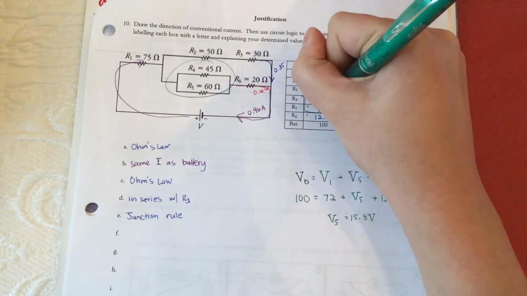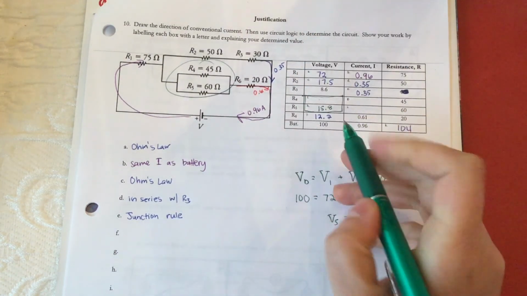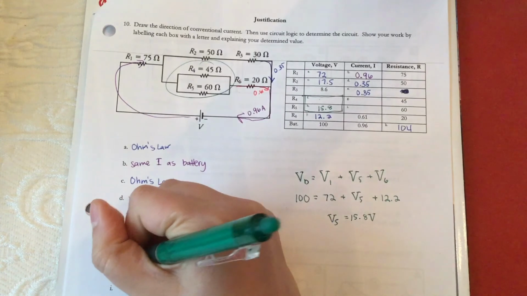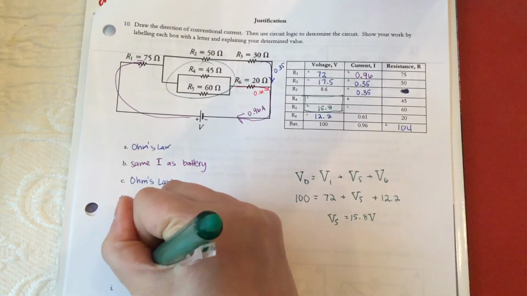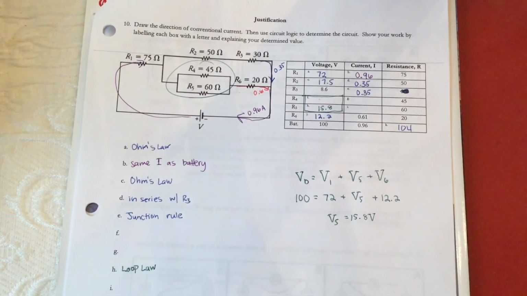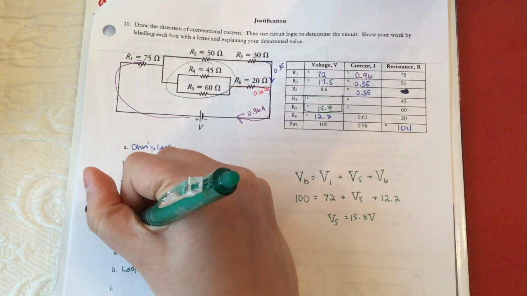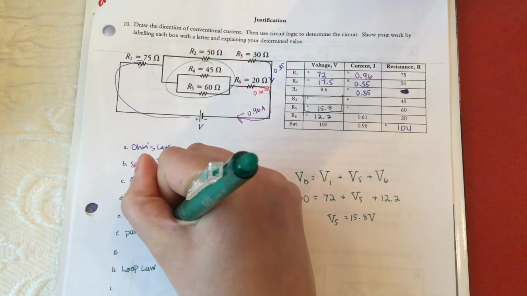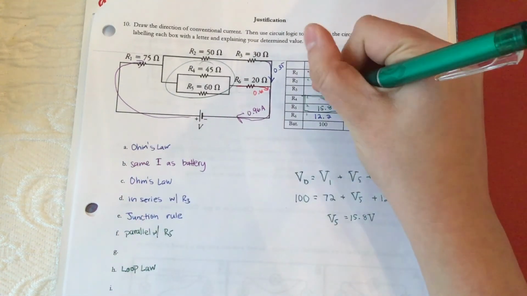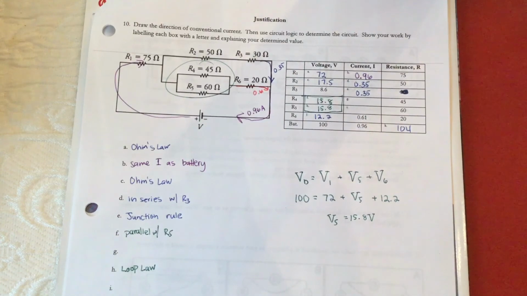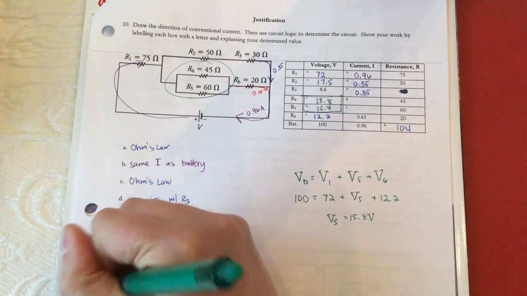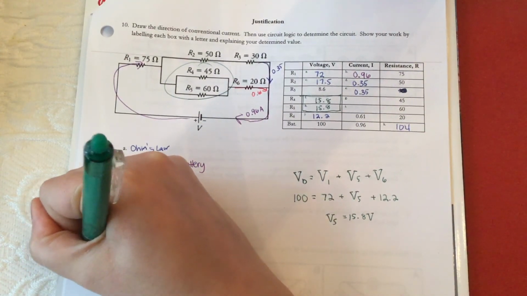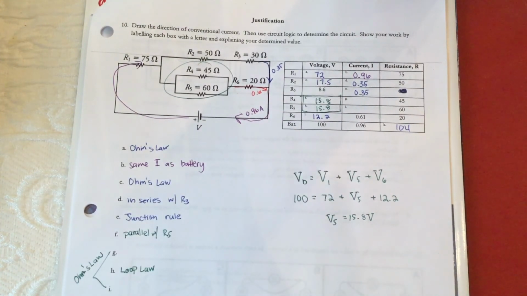And not only is V5 15.8, so let's put in for H, this is loop law. Loop law goes with voltage, junction law goes with current. Box F is also 15.8 because it's in parallel with R5. And then divide across the row, we know these two are solved by Ohm's law. And we're good. Good luck, guys.